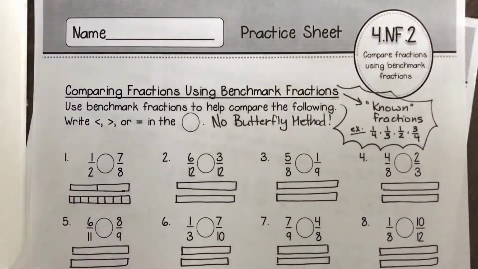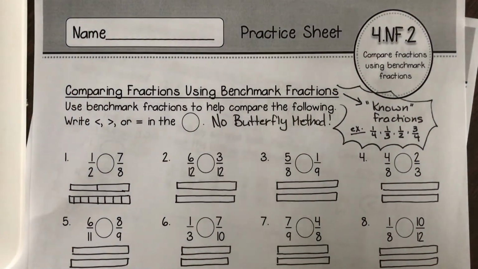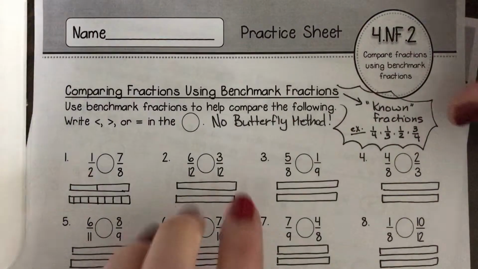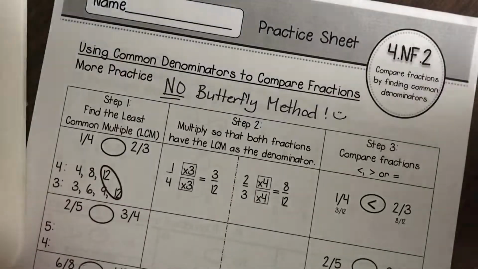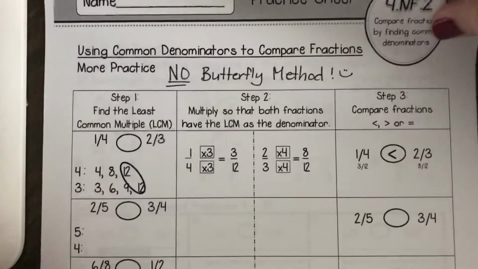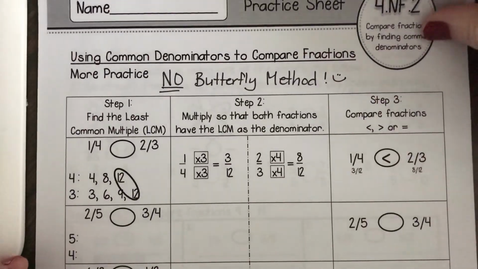Hello families, this week's homework is all about comparing fractions. So today we're going to look at 3 different ways that we can compare fractions. First one we're going to look at is using benchmark fractions. We're also going to use common denominators in order to compare fractions.